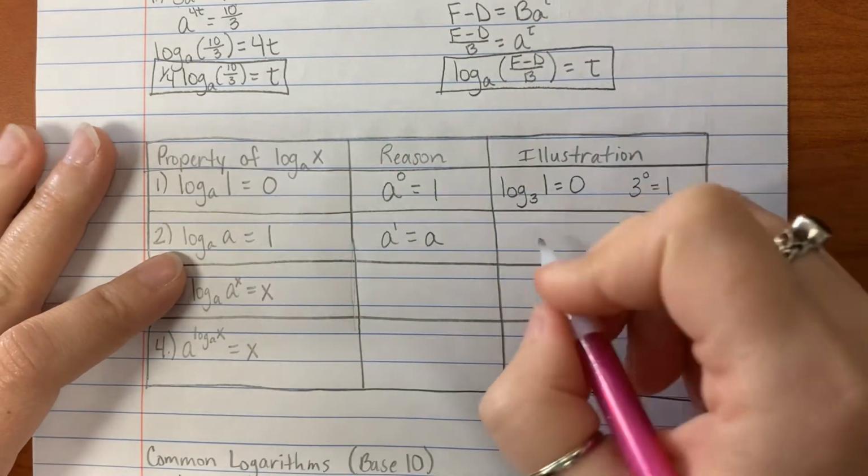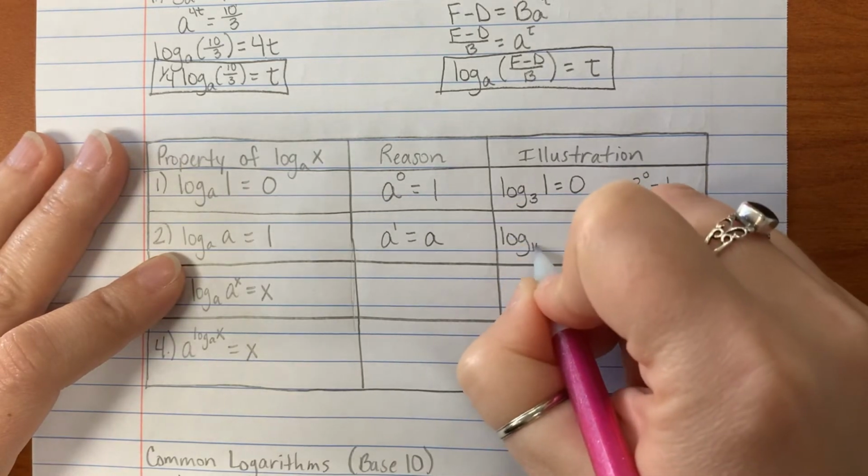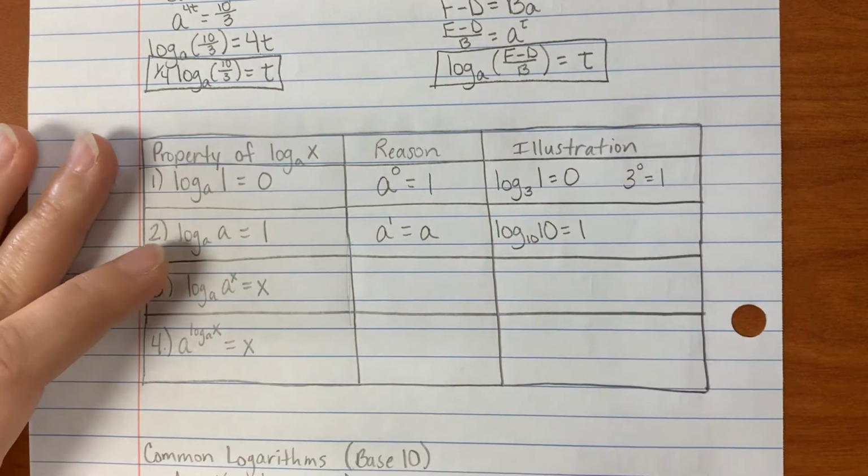Okay, so the reason for that. Let's go back to log base 10 of 10, for example, is 1.